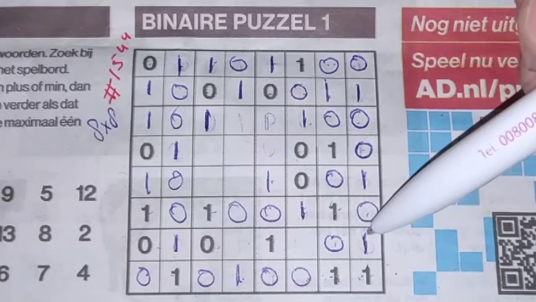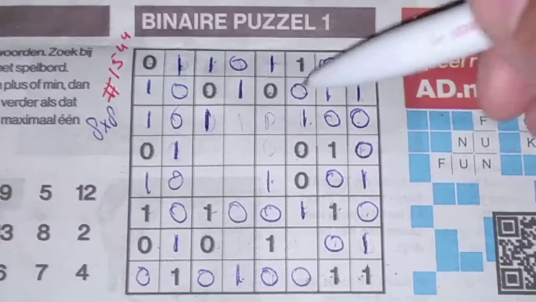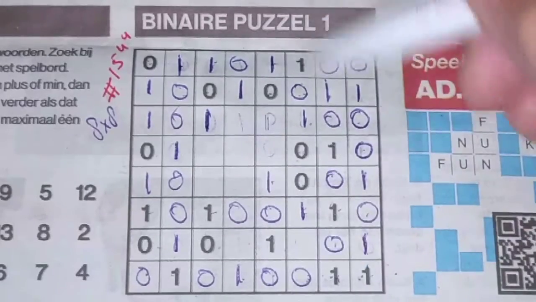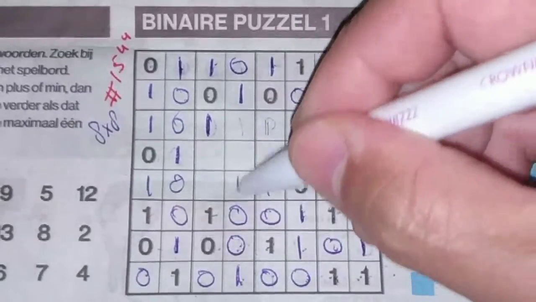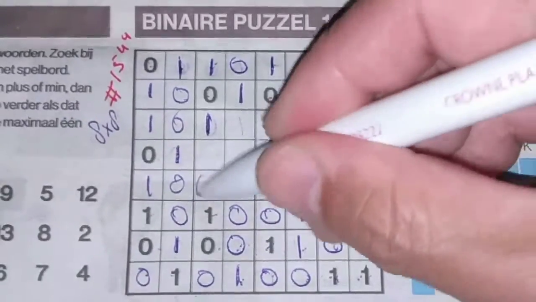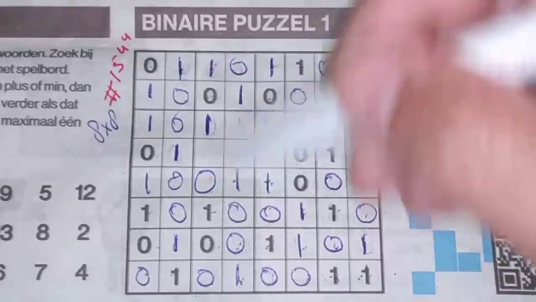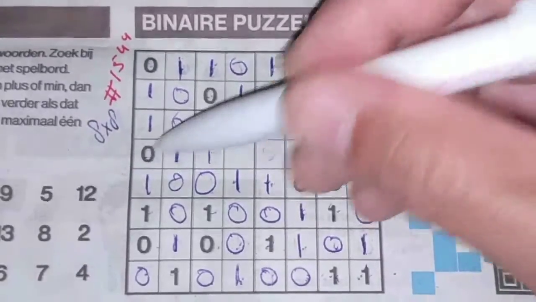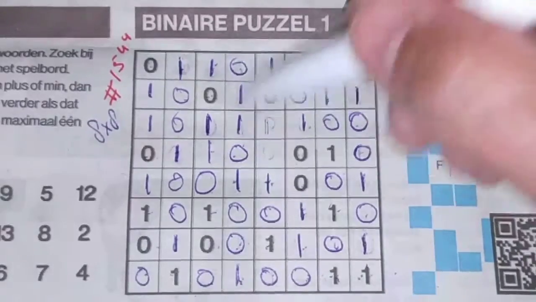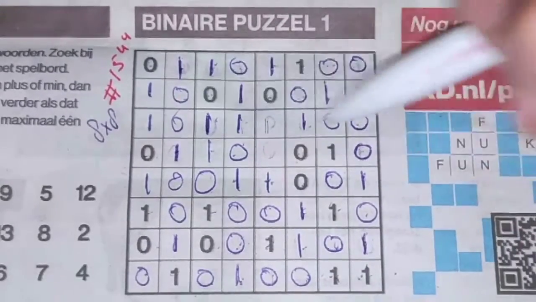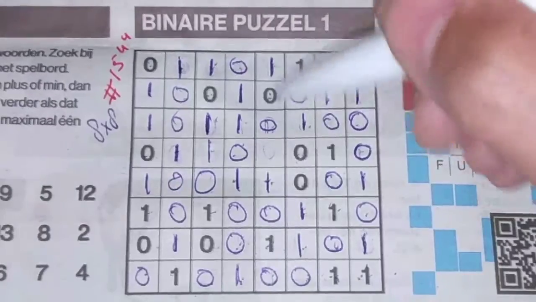Let me see. 1, 2, 3, 4. 4 0s, so the rest are 1s. Double 1 here a 0, there a 0. Double 0 here a 1, there a 1. Double 1 here a 0, there a 0. 4 0s, so the rest are 1s. Double 1 here a 0, there a 0. 4 0s, so the rest are 1s, 4 1s. So the rest are 0s, double 0, here a 1, there a 1.